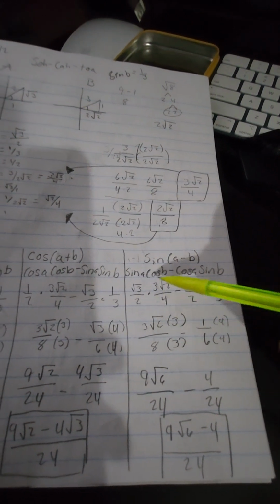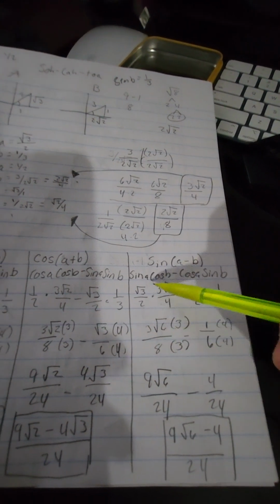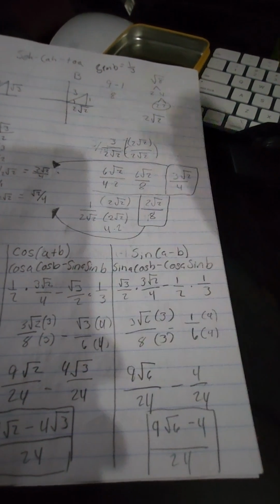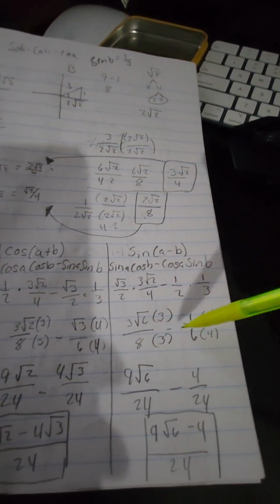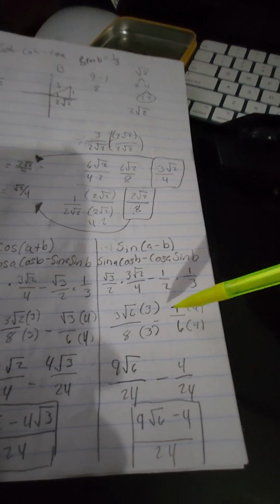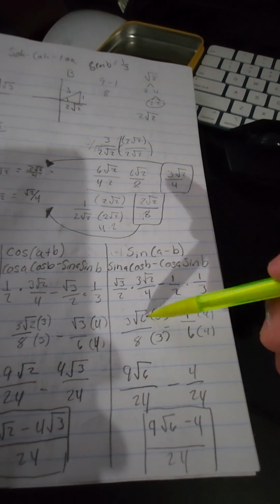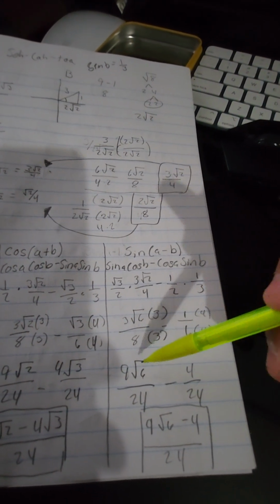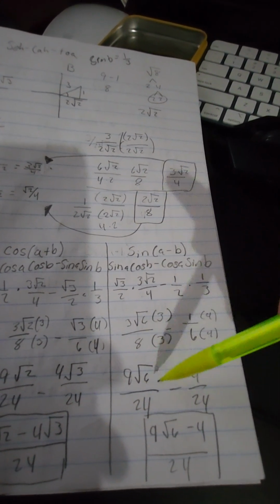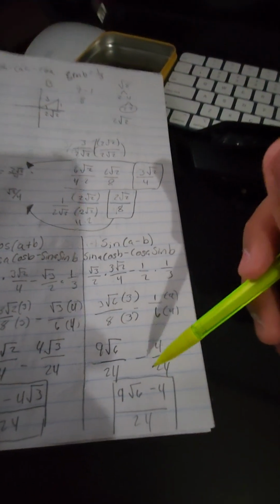And this time, since they both have square roots, we multiply the square roots. So square root 6, and we just bring the 3 in front. And then 2 times 4 is 8. Right? Same problem again, no same denominator. So we multiply 3 on this side, 4 on this side to get 24. 1 times 4 is 4. 3 square root 6 times 3 is 9 square root 6. Then 8 times 3 is 24. Now we can subtract: 9 square root 6 minus 4 over 24.